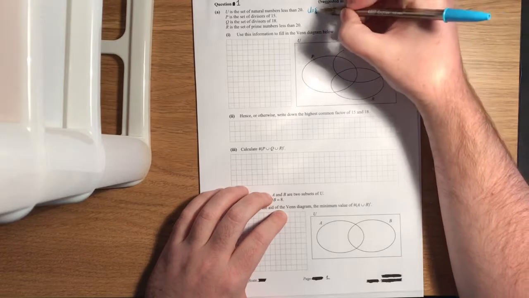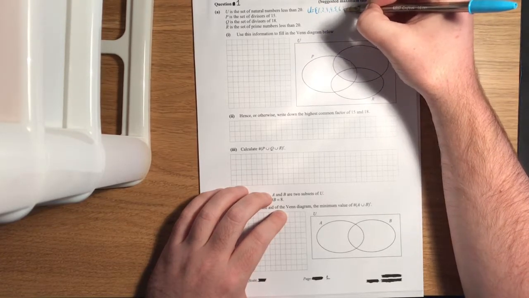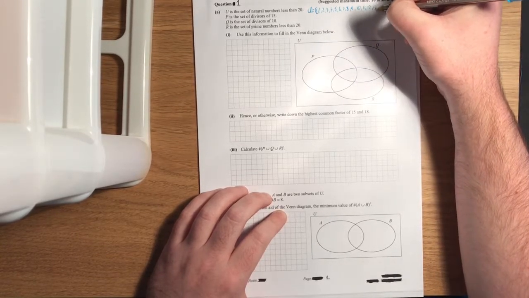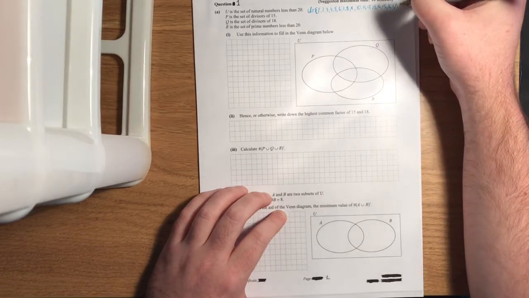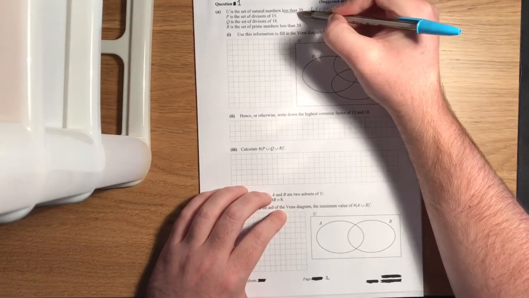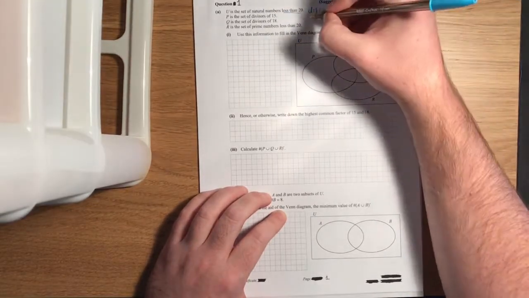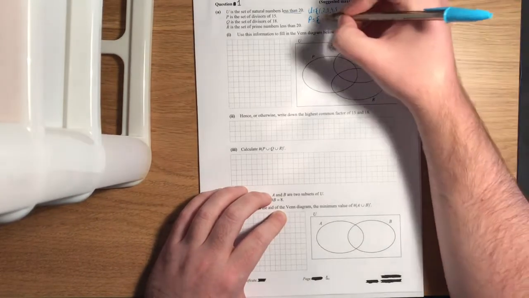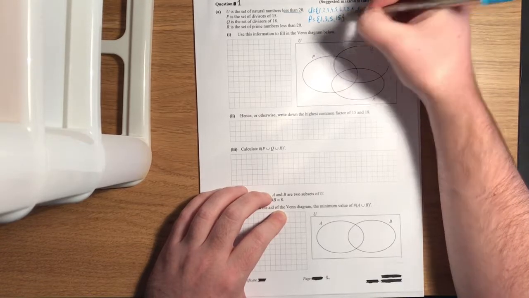Okay, so a whole number greater than 0 is 1, 2, 3, 4, 5, 6, 7, 8, 9, 10, 11, 12, 13, 14, 15, 16, 17, 18, and 19. I don't include 20 because it says less than 20. It does not say including 20. P is a set of divisors of 15. So the set of divisors is numbers that divide evenly into 15. That's 1, 3, 5, and 15 itself.